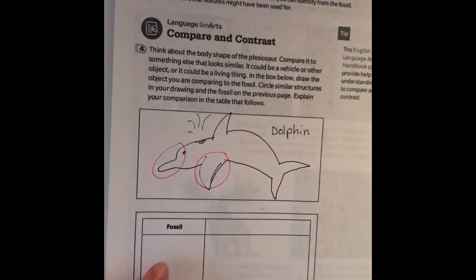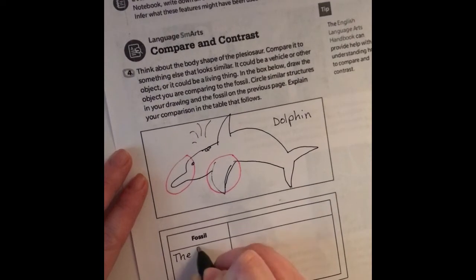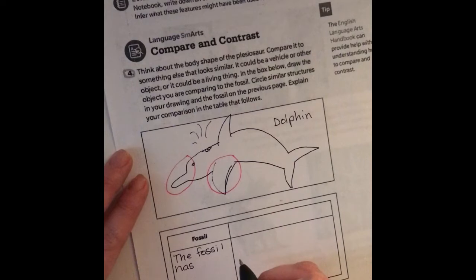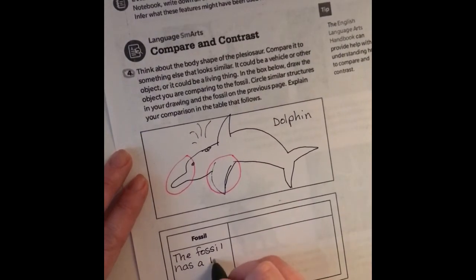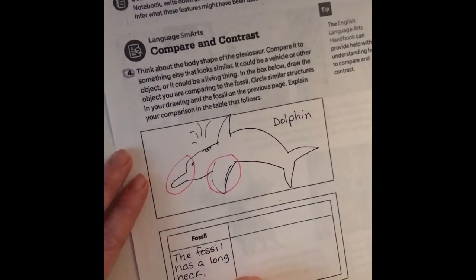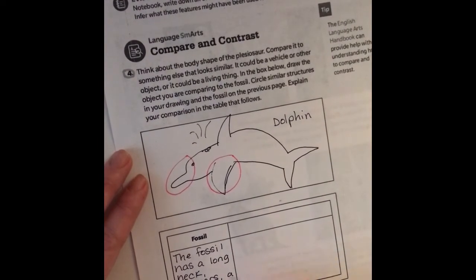So some features of the fossil, I'm going to say the fossil has a long neck, flippers, a tail, I'm going to say long face, and that's probably it.